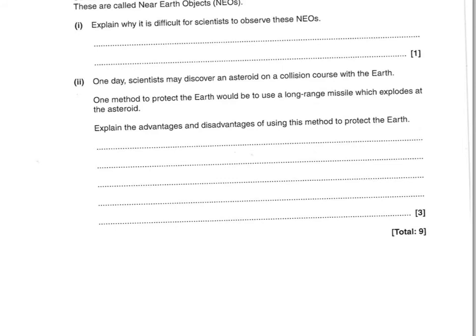You could say advantages, it destroys the asteroid or breaks it into small fragments. You could say that, as it is very distant, if the first attempt misses the asteroid, there'll be time for a second attempt. Or you could say, as it's very distant, a small deflection can still make it miss the Earth. And then disadvantages, any 2 of these would be fine. It may miss the asteroid. You could say it could cause more fragments to hit the Earth, or it could cause smaller, more unpredictable parts. Or you could say if the asteroid is large, it's unlikely to have an effect or deflect the path enough. Or you could say it could deflect it towards the Earth if it wasn't on course to begin with.